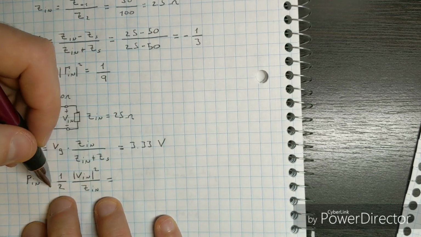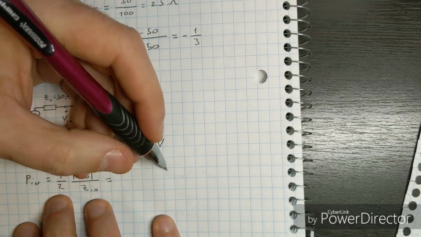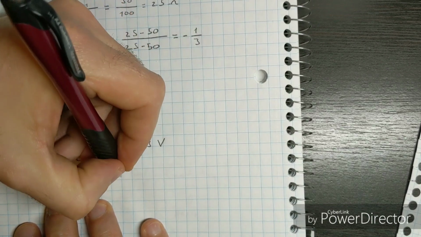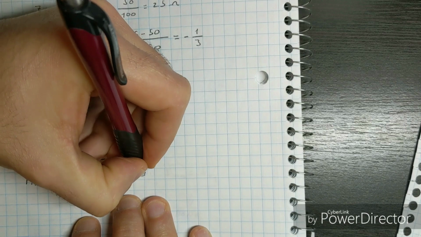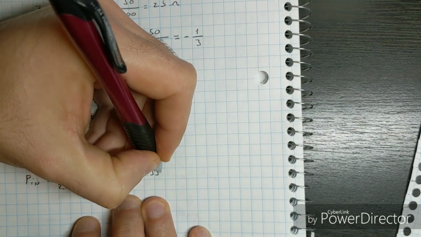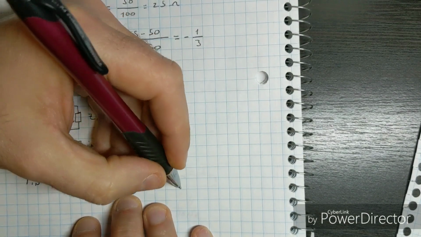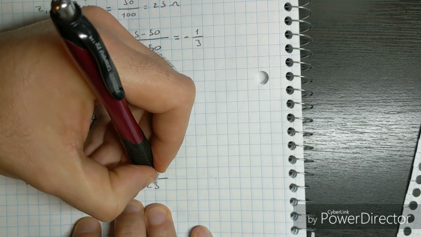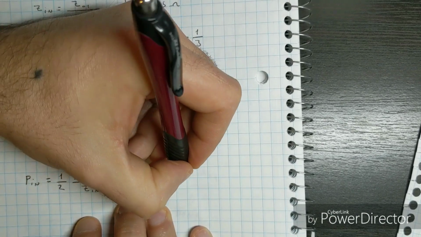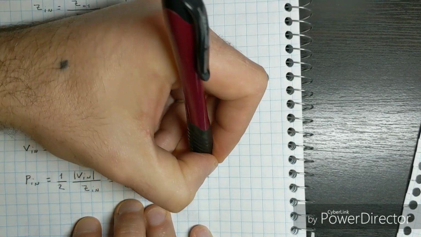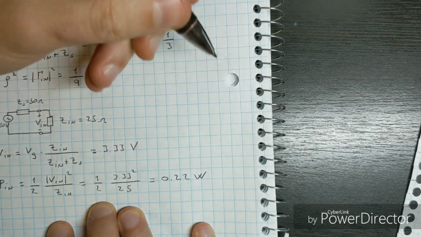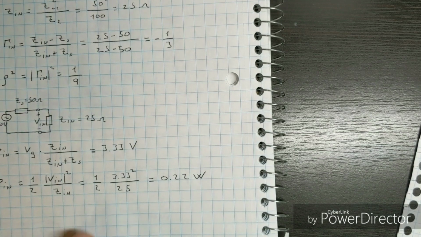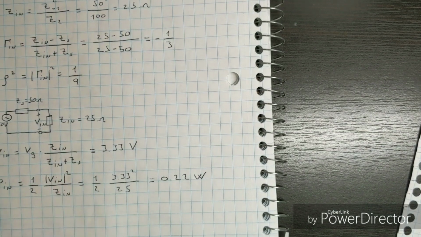Since it's squared, it's going to be 1/2 when we take it out. So in this case, we're going to have 1/2 of 3.33 squared divided by 25 ohm, which is equal to 0.22 watts. All right, so that's problem 1.